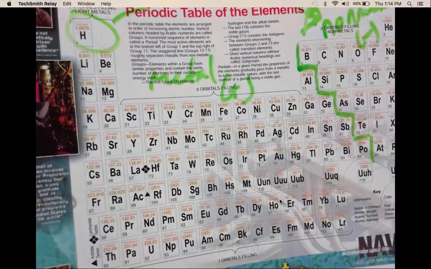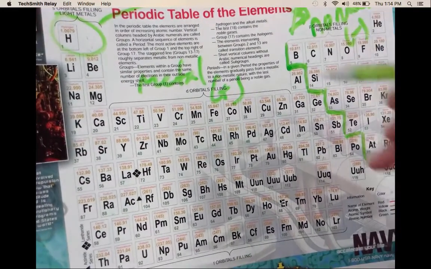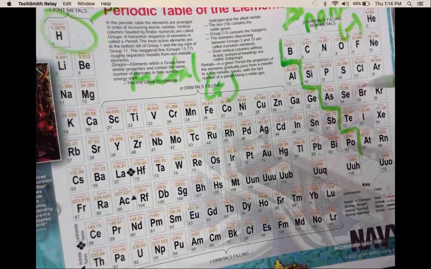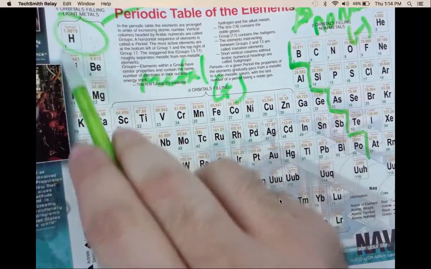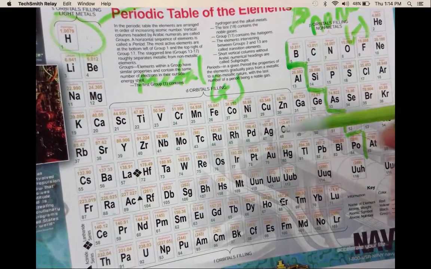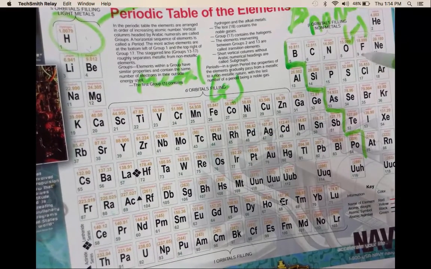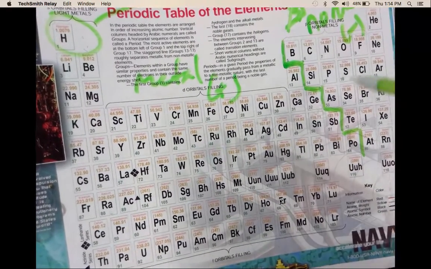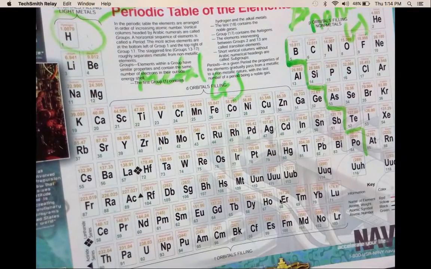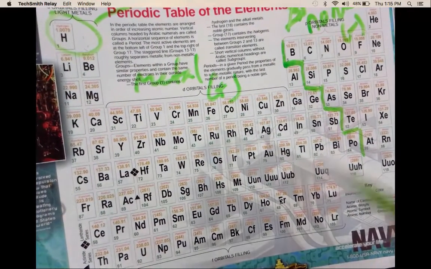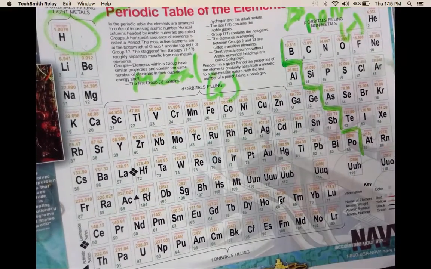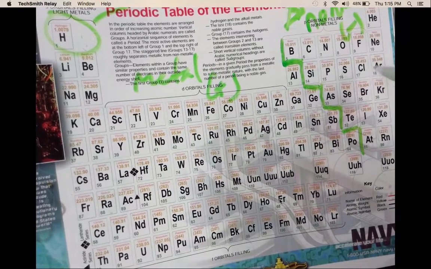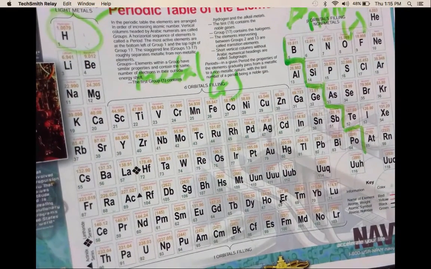Also, I just want to remind you guys that this is our dividing line. Everything on the right side of the line is a nonmetal. The only exception is hydrogen. Hydrogen is the only nonmetal on the left side of the line. So that would mean all nonmetals and hydrogen are over here. All metals are on this side. It's an ionic compound if you have one thing that's a metal and one thing that's a nonmetal. A covalent compound would be two things from this side of the line, or one thing over here and hydrogen. That's how you determine whether it's ionic or covalent.